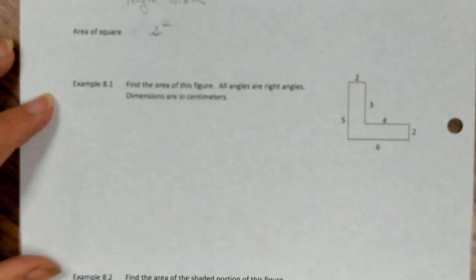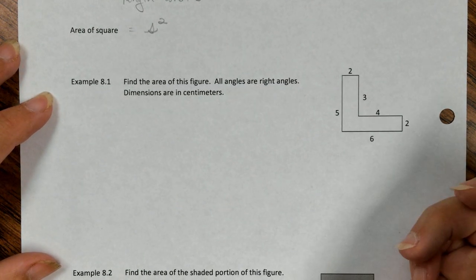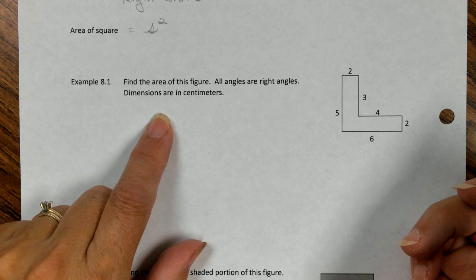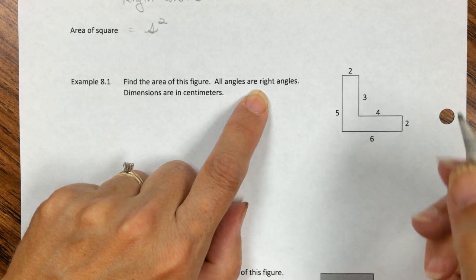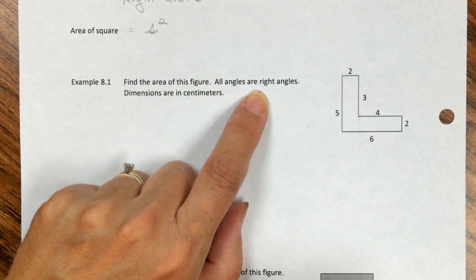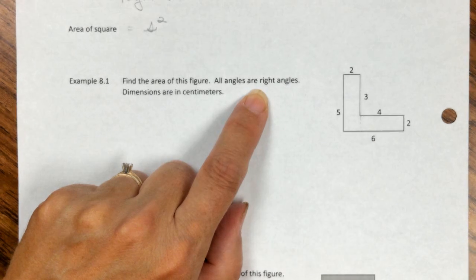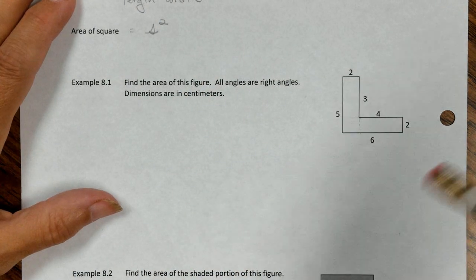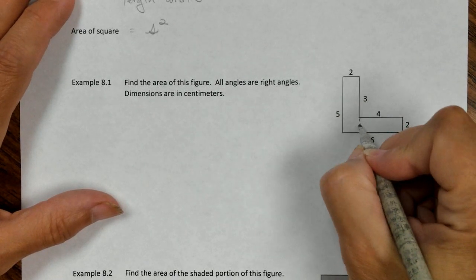Then we have this composite figure we are finding the area of, and it tells us all angles are right angles, so we can split this into a couple of rectangles. You can choose to split it this way, or you can split it with a little horizontal line through there. Either way, you will get the same answer. I think the line I made was darker vertically, so we'll just go with this.